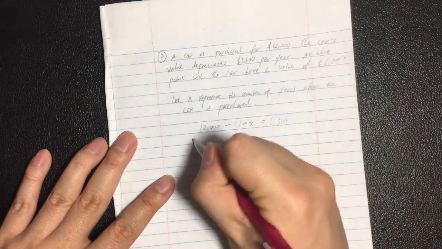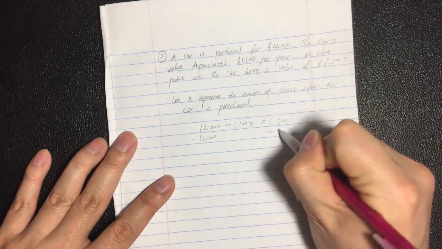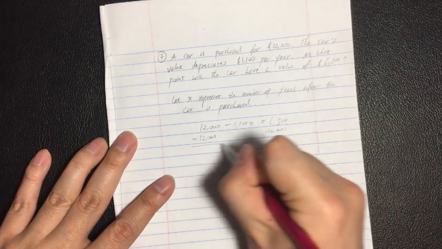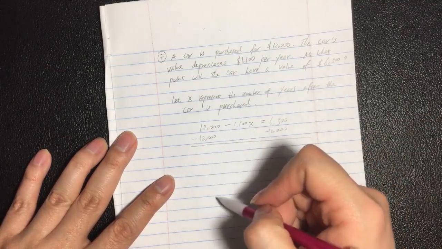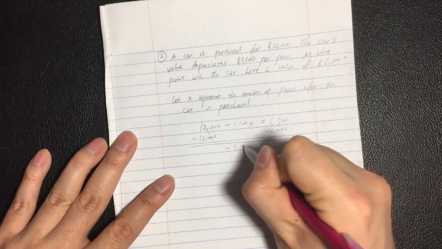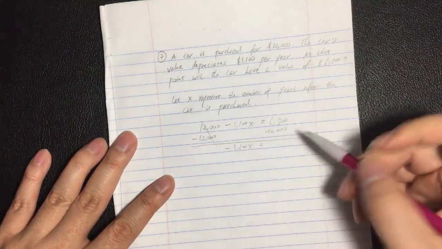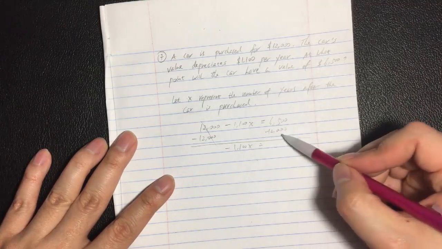So subtract 12,000 from both sides. 12,000 minus 12,000 get cancelled. We get negative 1,100x. 6,500 and negative 12,000.